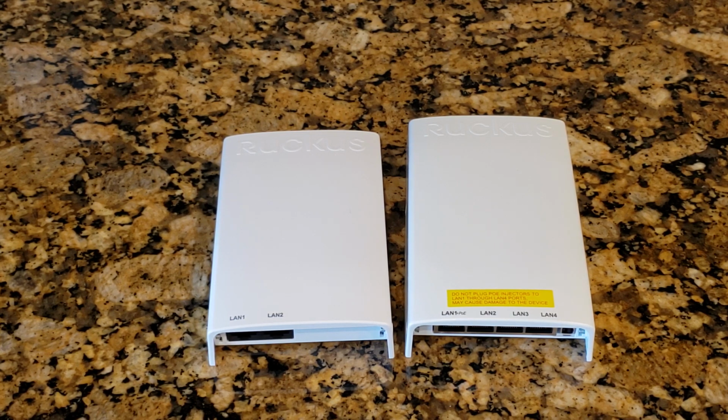Other differences: they both handle 100 user concurrent maximum. They both have 4 antenna patterns. They both have the same receive sensitivity at 2.4 and 5 gigahertz, so very similar radio characteristics. However, the H320, being a 3 series, does not support mesh as well. So if you want to mesh these together, you're going to need to use the H510 series, not the 320.